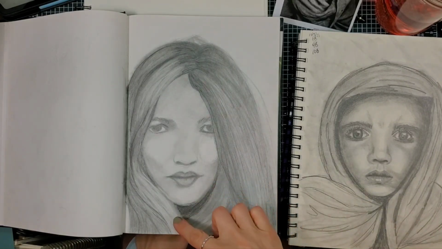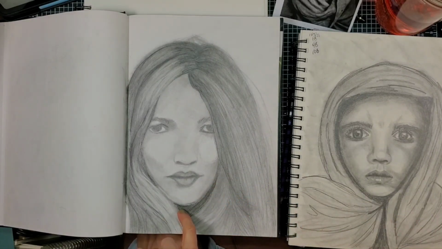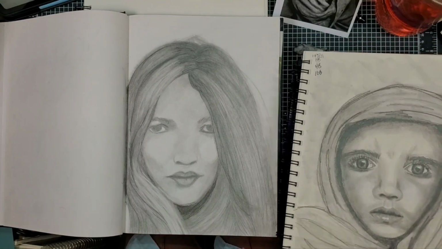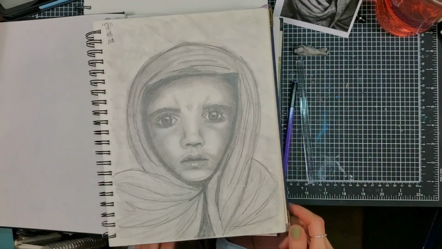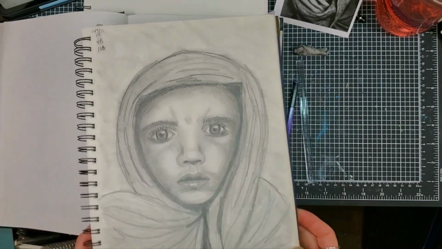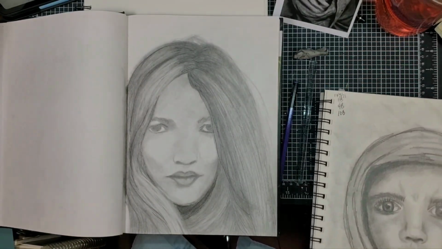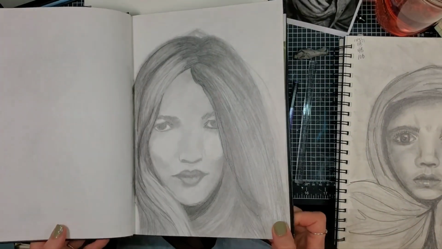We want to get those dark darks in there. If we didn't have that dark dark, it wouldn't look like her neck was way back. Same with him, if this wasn't as dark, it wouldn't push that back as far. So we're going to work on that this week and getting our proportions right.